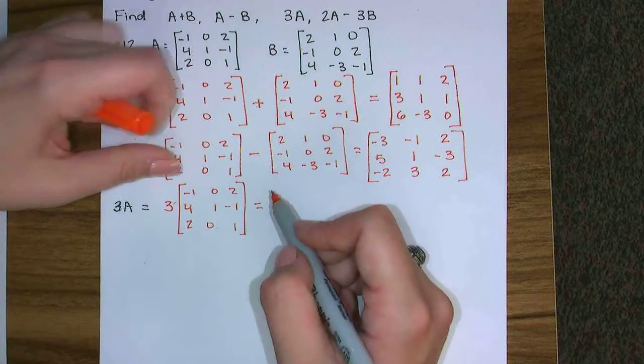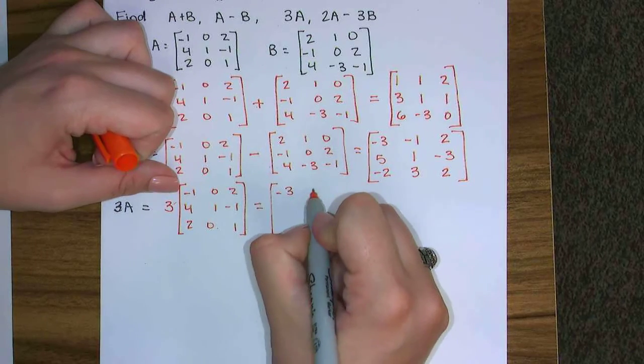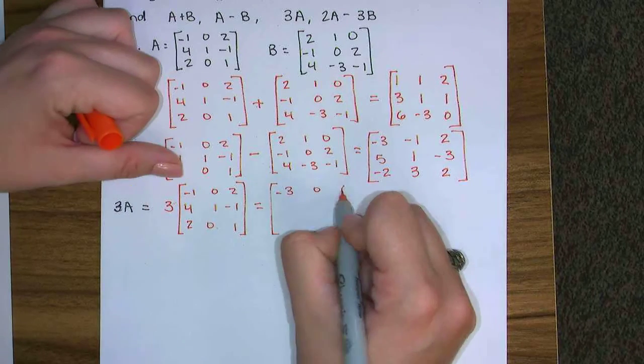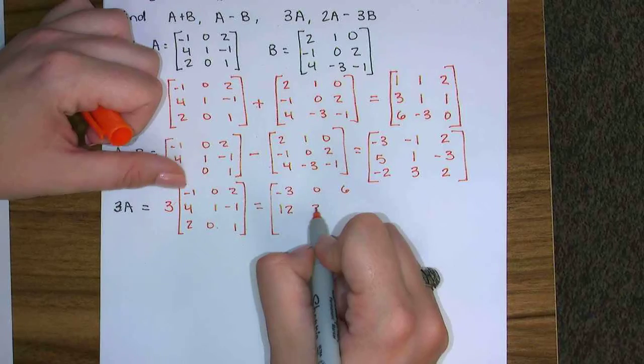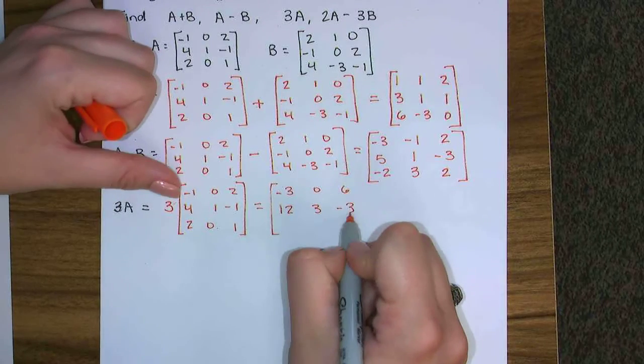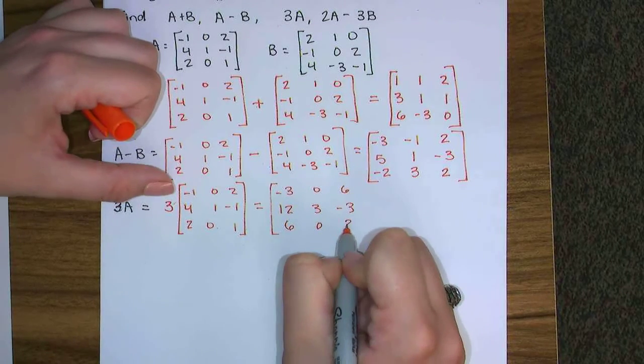So 3 times negative 1 is negative 3. 3 times 0 is 0. 3 times 2 is 6. 3 times 4 is 12. 3 times 1 is 3. 3 times negative 1 is negative 3. 3 times 2 is 6. 3 times 0 is 0. 3 times 1 is 3.